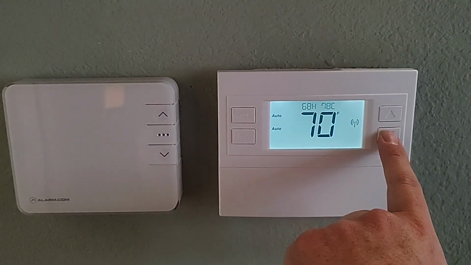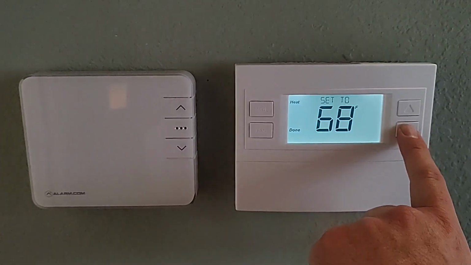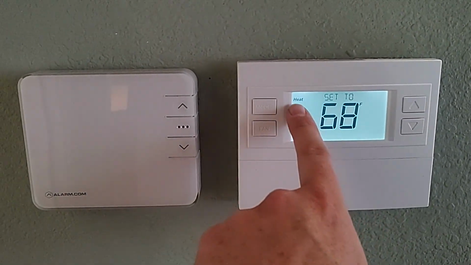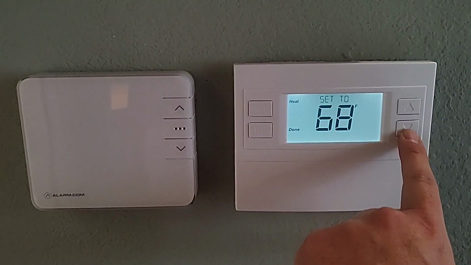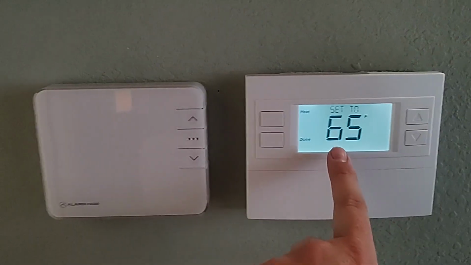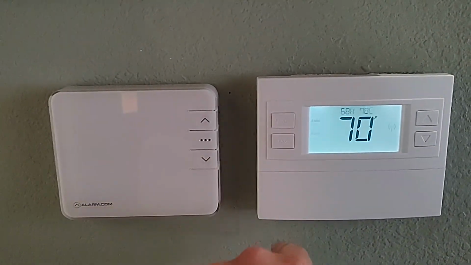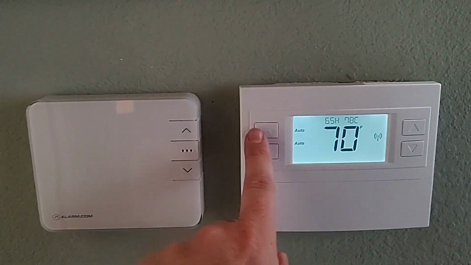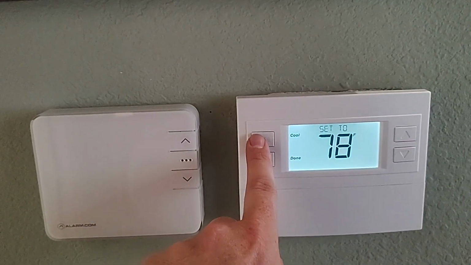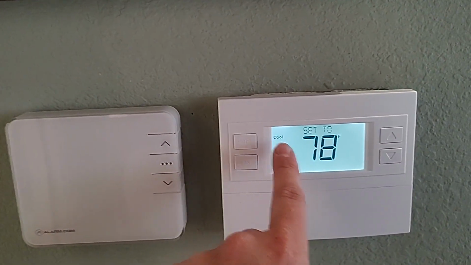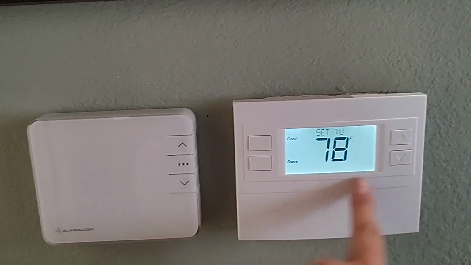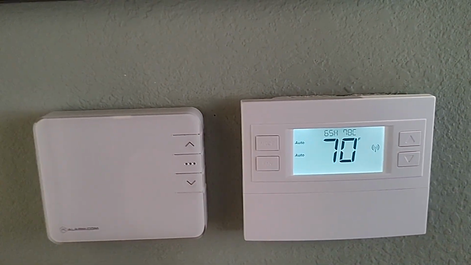Now, to increase or decrease temperature, you just hit these arrows here. So currently, this is showing that the heat is set to 68. And so if I want to, let's say, decrease the heat down to 65, I just would click on Done. And then if I wanted to set the cool temperature, I just need to make sure that the mode is on cool, and then I could raise or increase the cool setting and then hit Done.